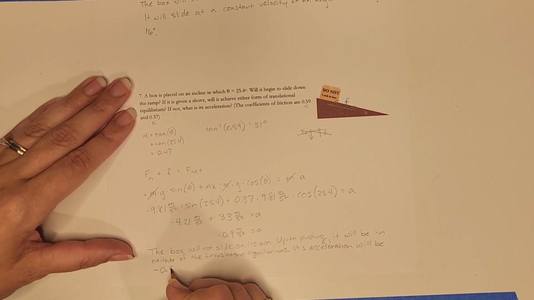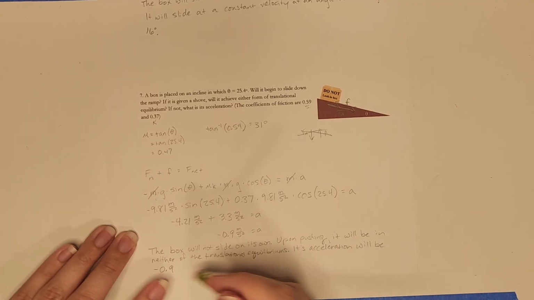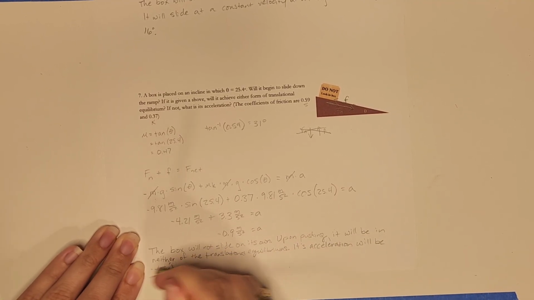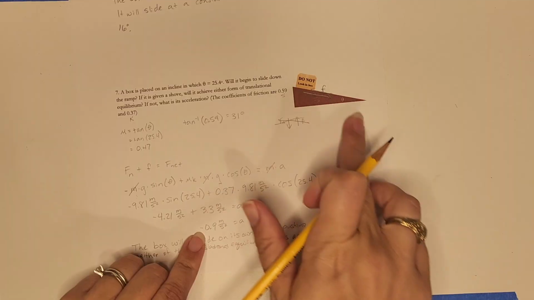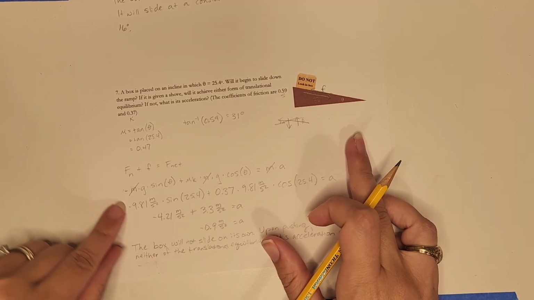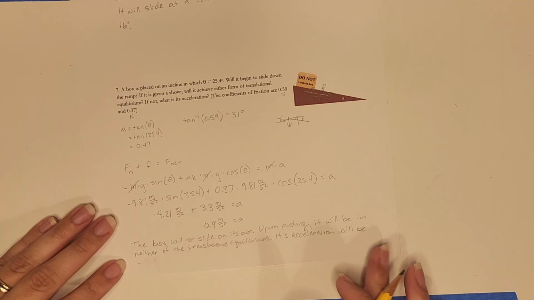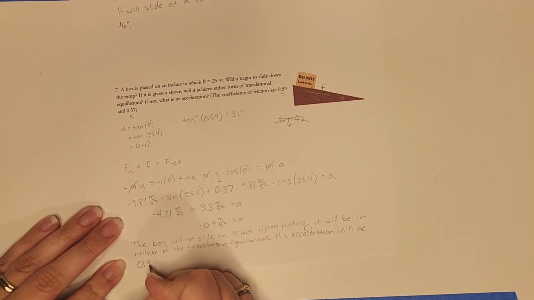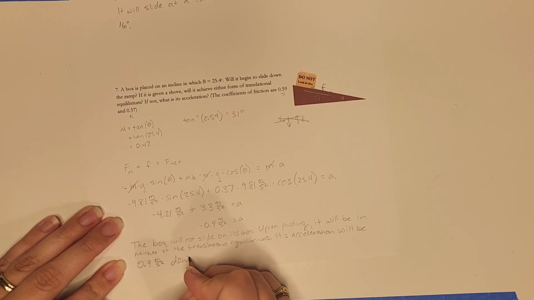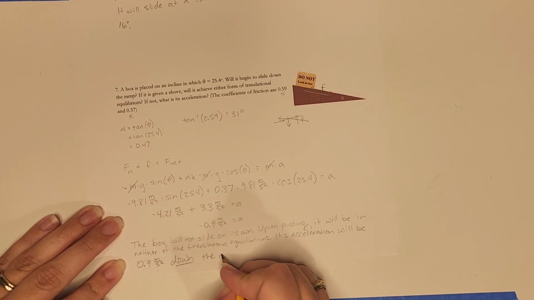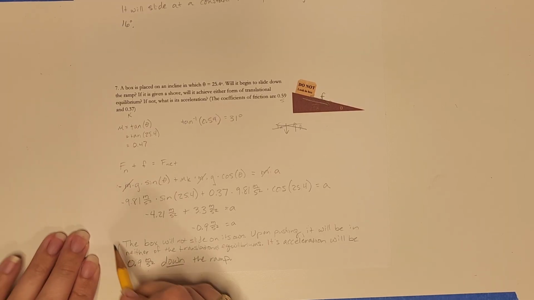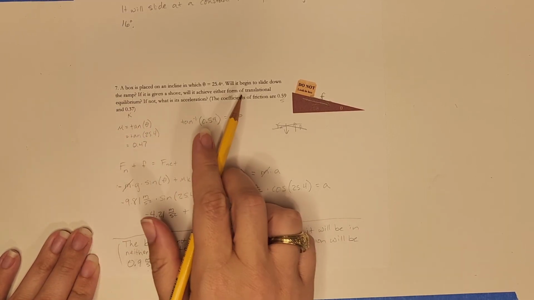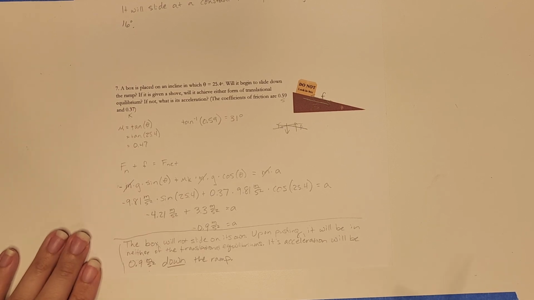negative 0.9. And actually, we're going to write this down just more conversationally. Its acceleration. So this negative just means it's going down. That's what we use to denote direction. So its acceleration will be 0.9 meters per second squared down the ramp. And so that is our answer for that. We've answered all three parts of that question.